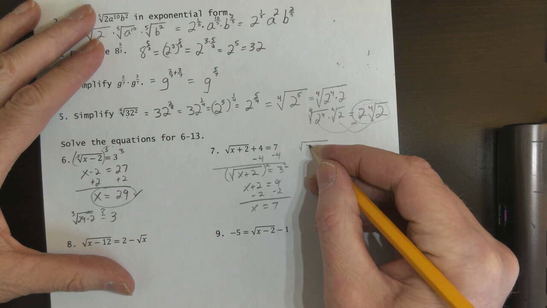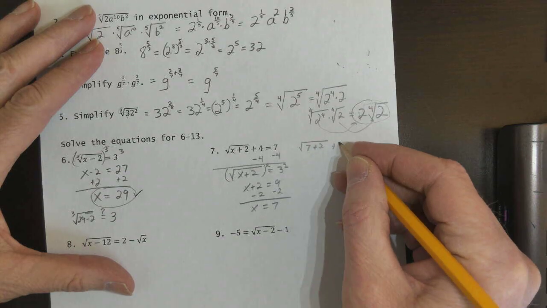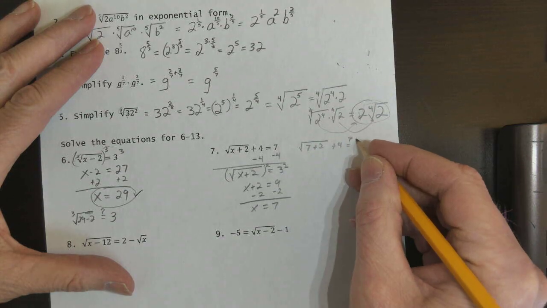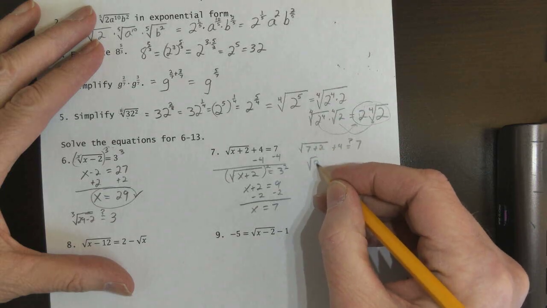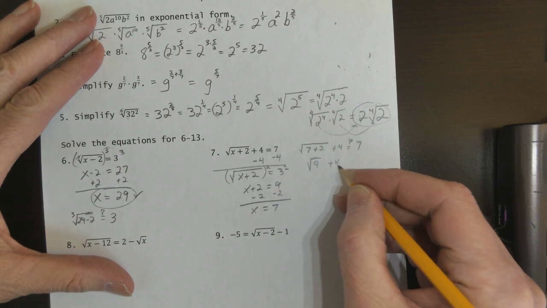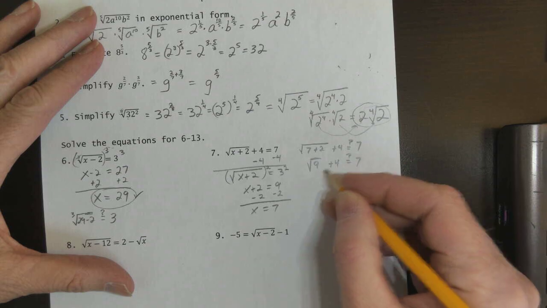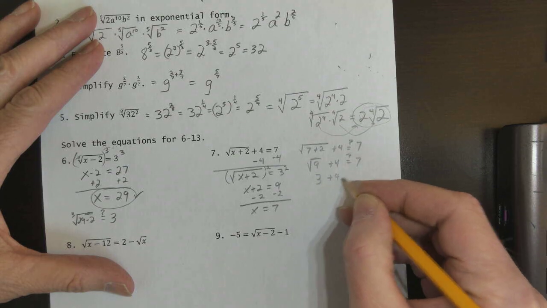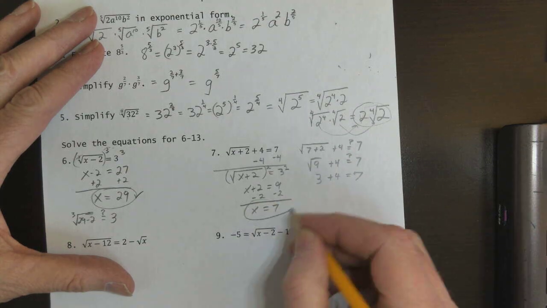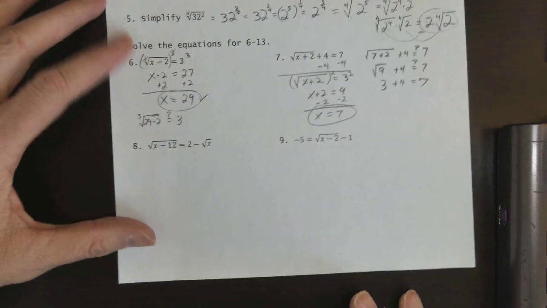So let's check. Square root of 7 plus 2 and then plus 4 and see if that's equaling 7. Now this time that's a square root of 9. I don't think I'll use my calculator this time. Plus 4, does that equal 7? Well, square root of 9 is 3, and 3 plus 4 does equal 7. So we'll go with that answer.